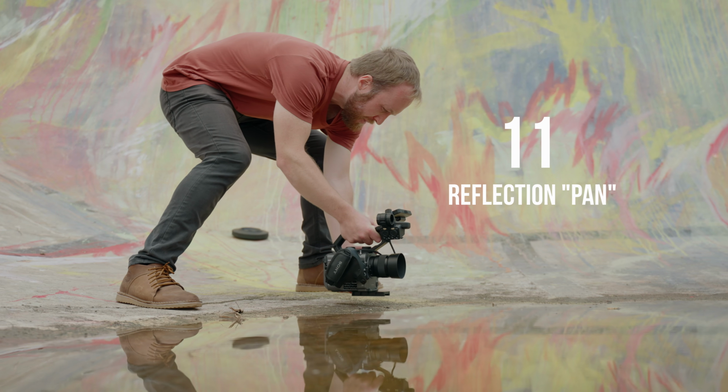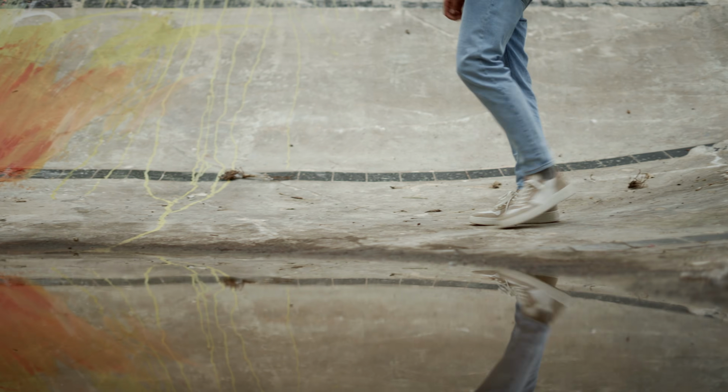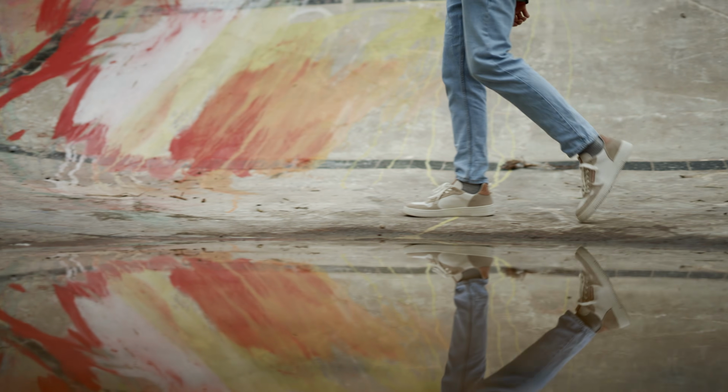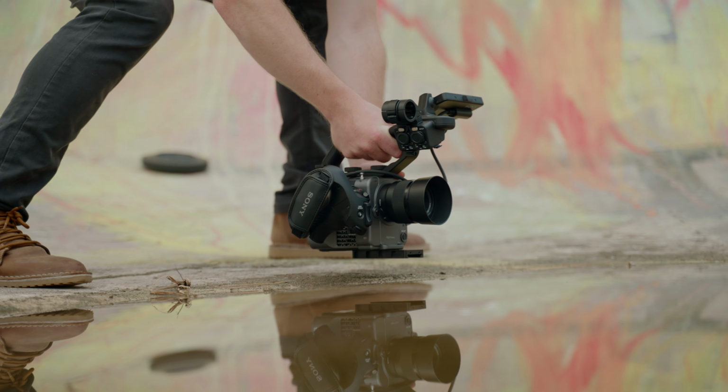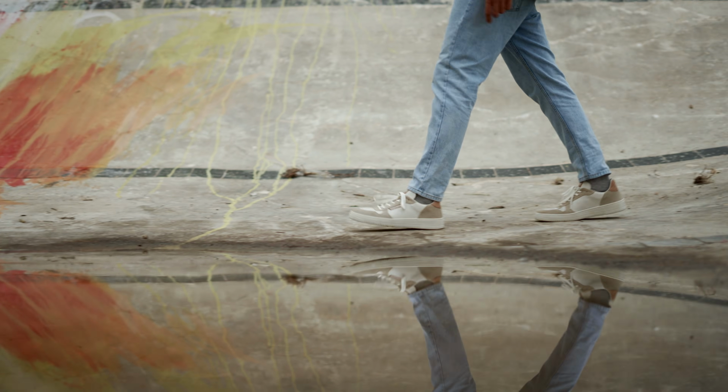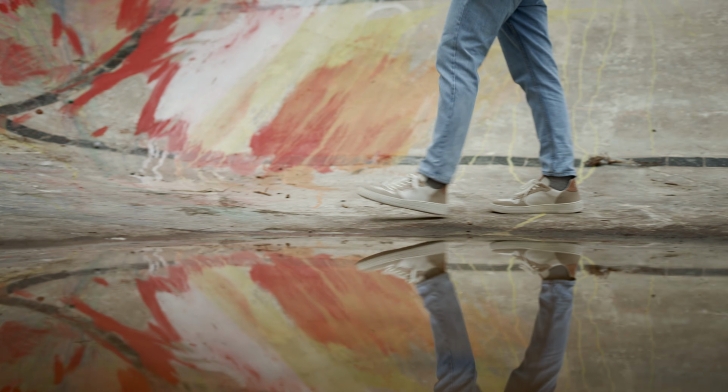Number 11. Reflections. It doesn't matter where I shoot. I'm always going to look for reflections. It doesn't have to be water, and you only need a little bit, but a reflection really adds to the cinematic depth of your frame.